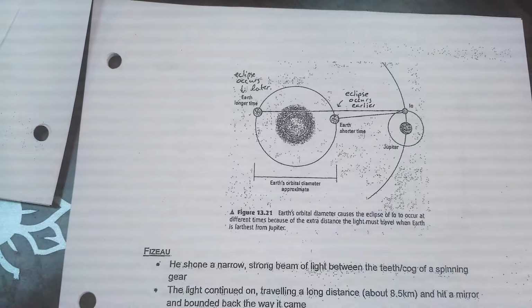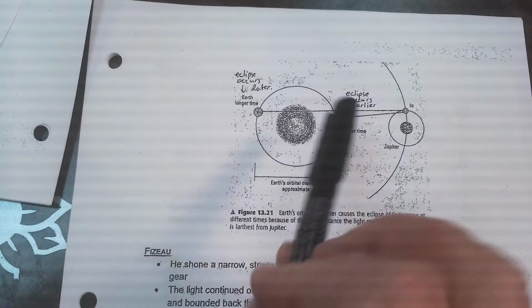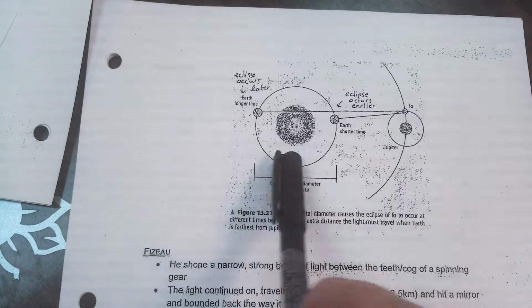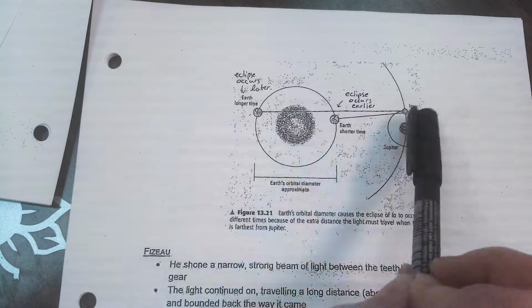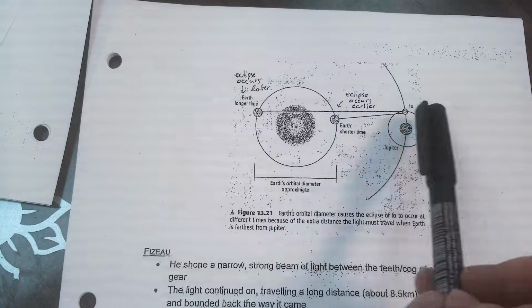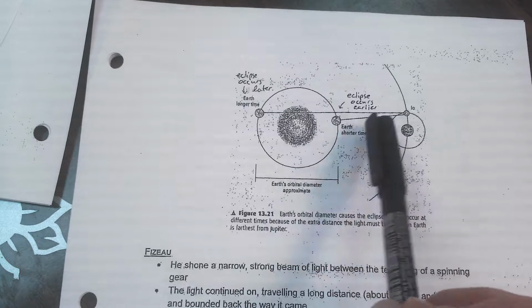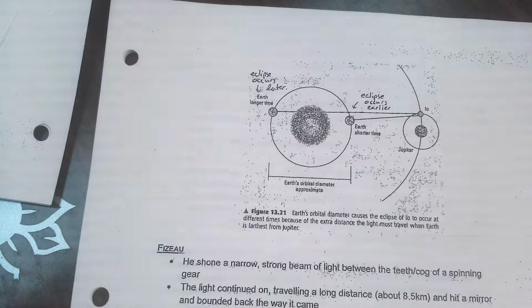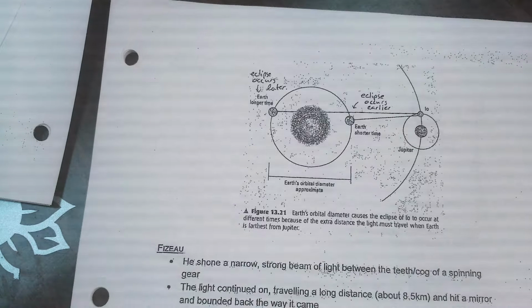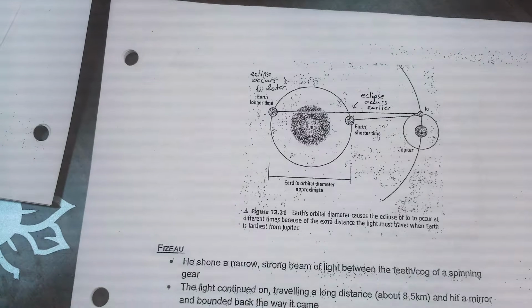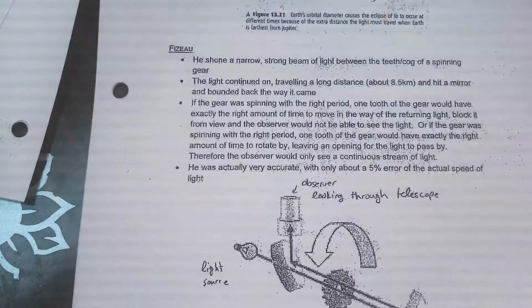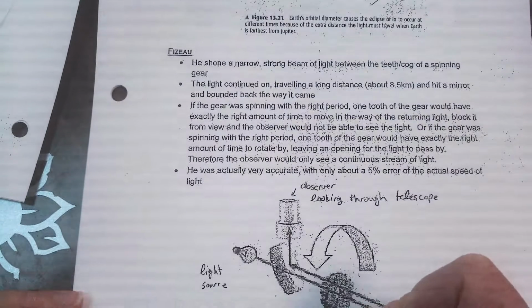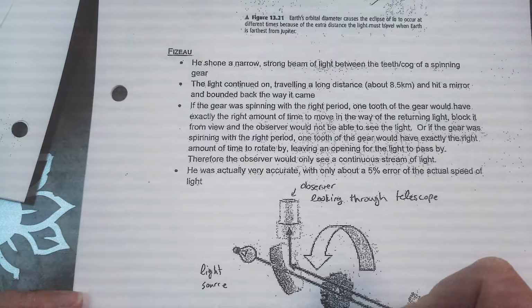So this is what we're talking about with the orbital piece. Here is the orbit that we have of Earth going around the sun. There is a shorter distance between Earth and Jupiter's moon Io, and then it occurs later when it's on the other side of the sun. Then there was a fellow named Fizeau. He sent a strong beam of light between the cogs of a spinning wheel. Those are the down parts of a gear. Cog is another word for it.